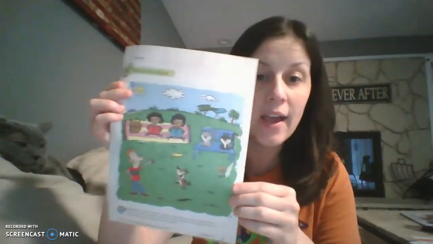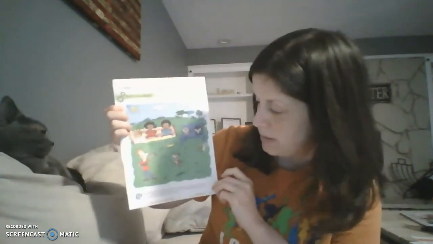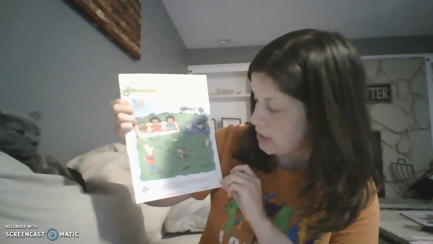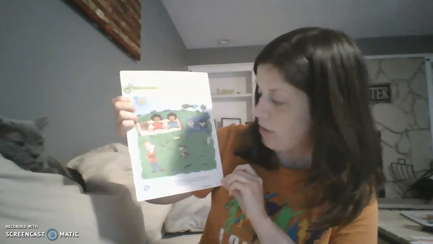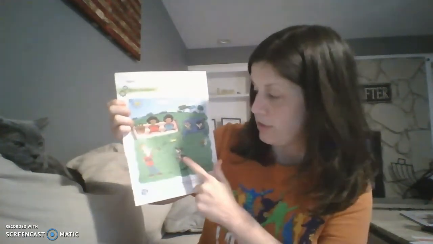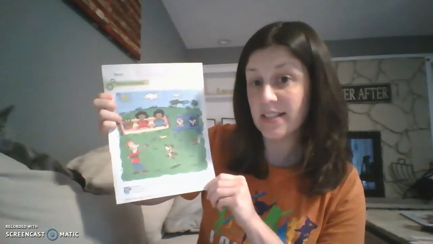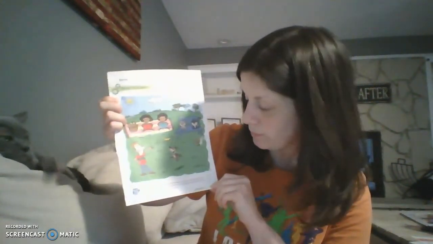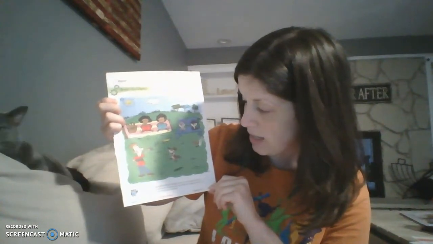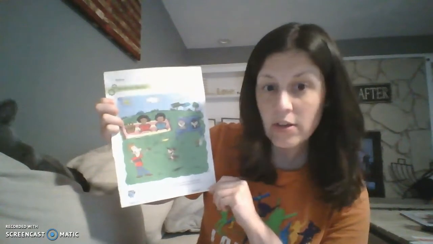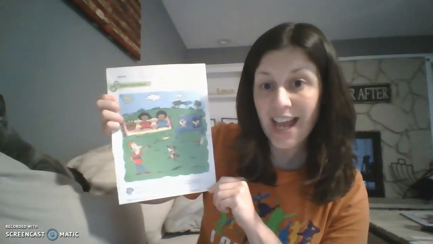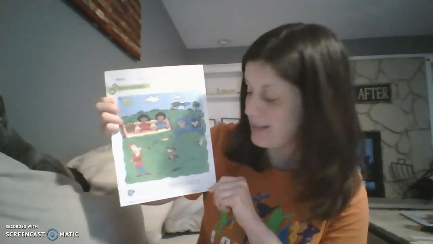So our next one, we have the park. Okay, circle the object above the dog. So here's our dog. So circle the object that is above the dog. Draw an X on the animal that is next to the black cat. So find your black cat. Draw an X on the animal that is next to the black cat.